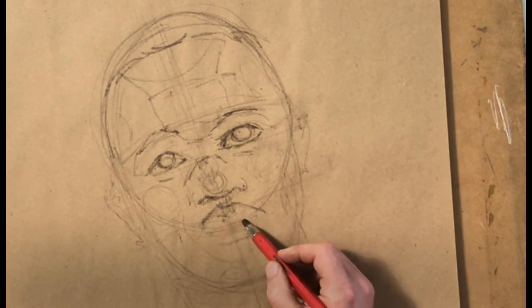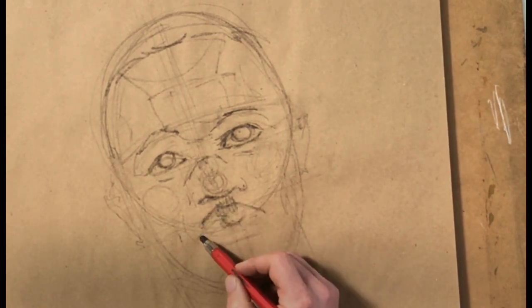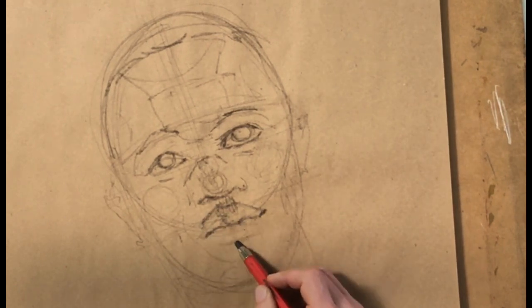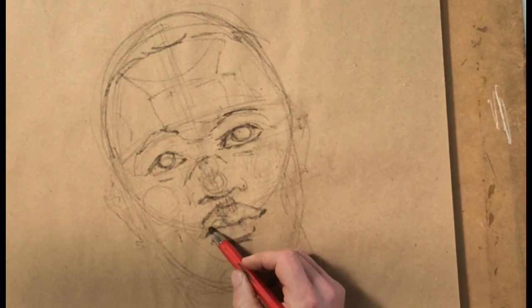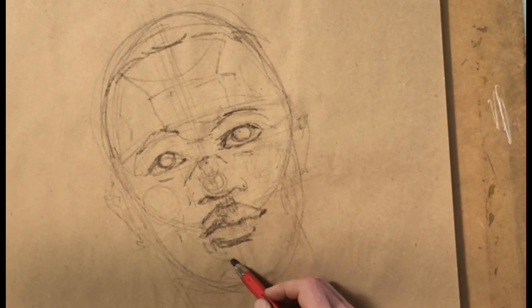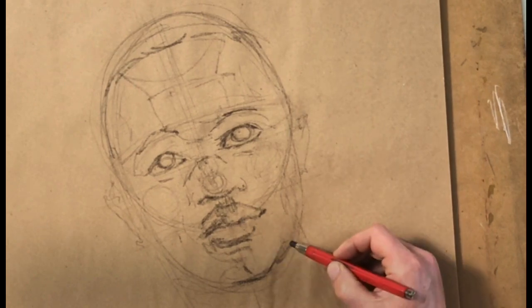As I move down the portrait and start articulating the feature of the mouth, I'm looking for specific angles, how that relationship of the corner of the mouth lines up with the eyes, for example, or the edges of the nose, and then start looking for specific planes that are created by the upper lip, lower lip, or beneath the lip.